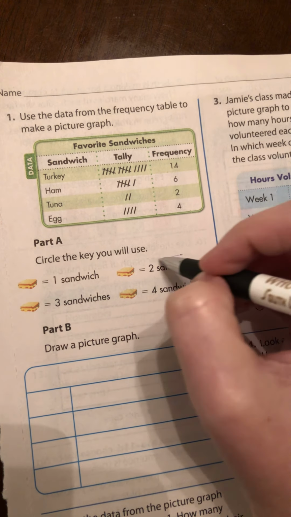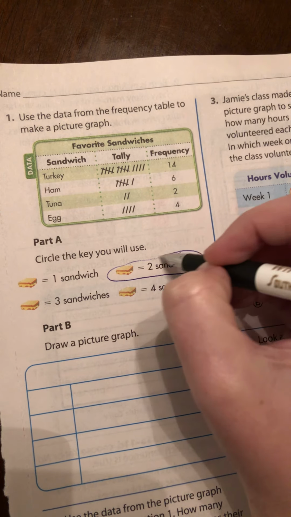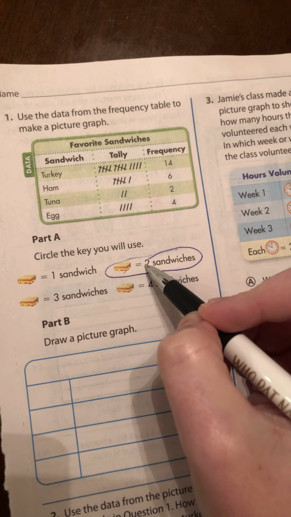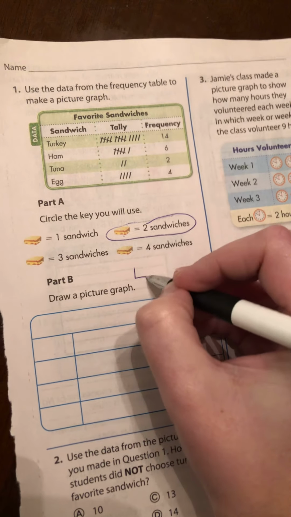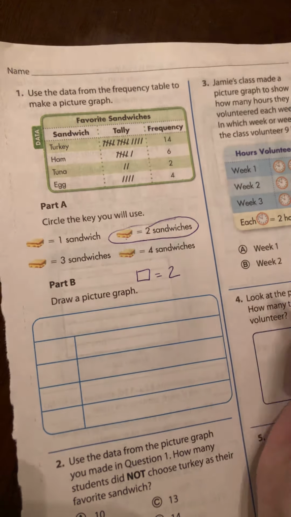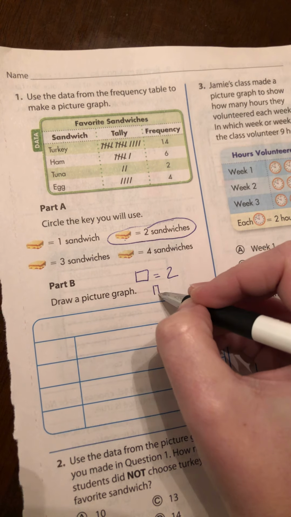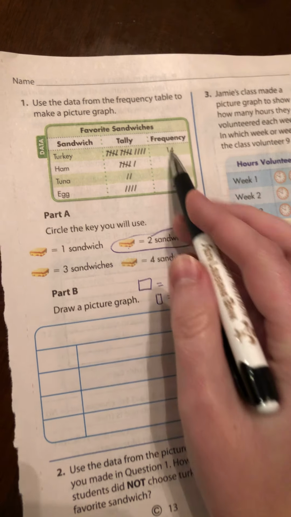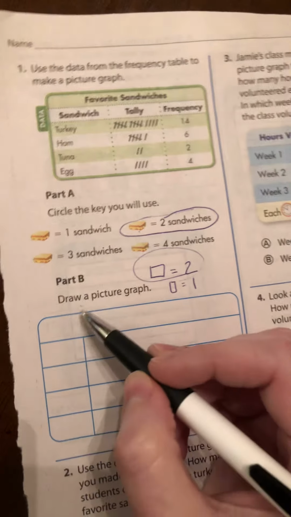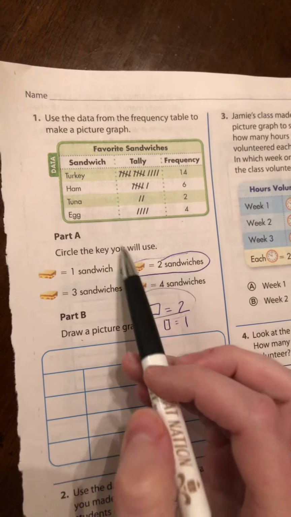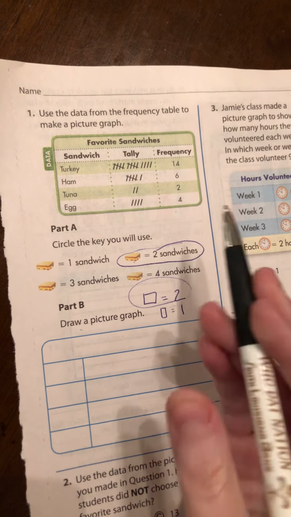I'm gonna say that one square equals 2 sandwiches, okay? So I'm doing 1 square equals 2. And I'll do 1/2 of 1 equals 1, but I don't have any odd numbers, so that's good. So we're gonna use this. Then it says draw the pictograph, okay? So on your test, you'll get 1 point just for picking which one you wanna do.